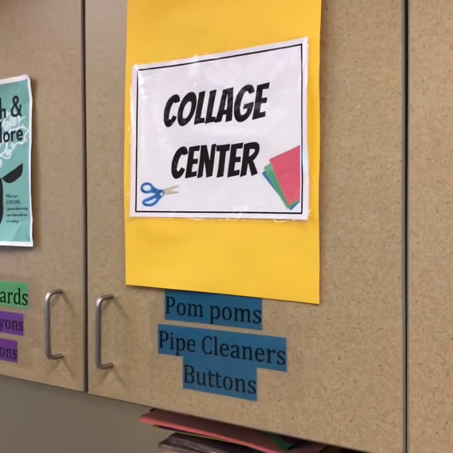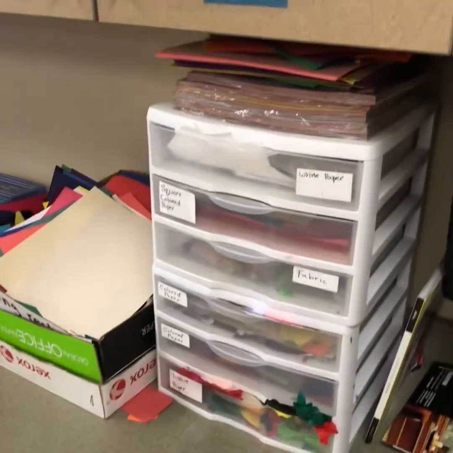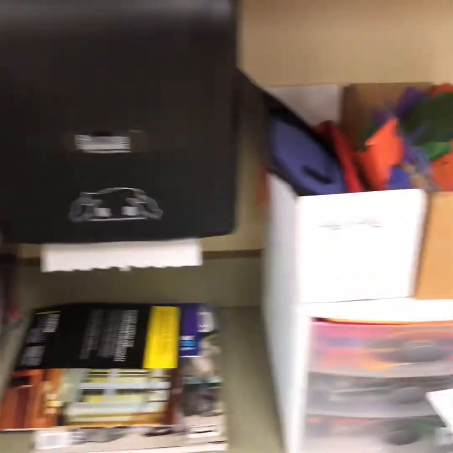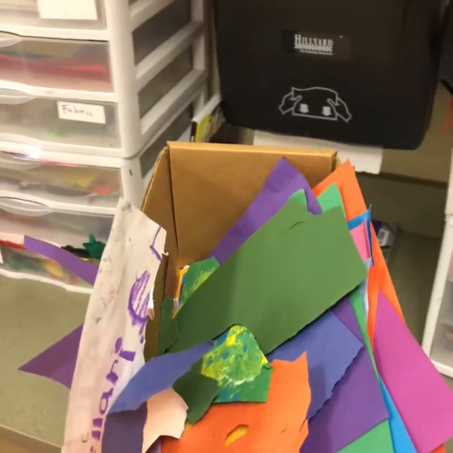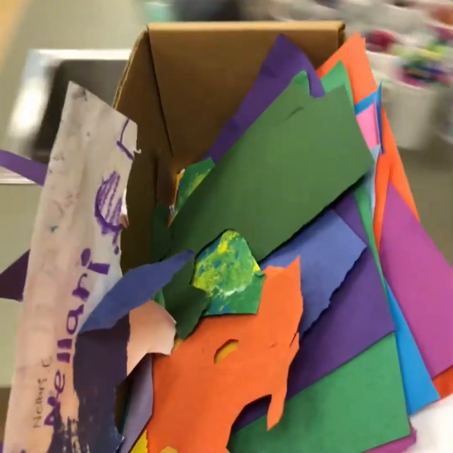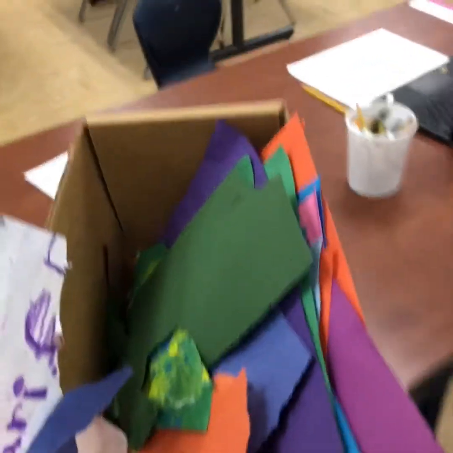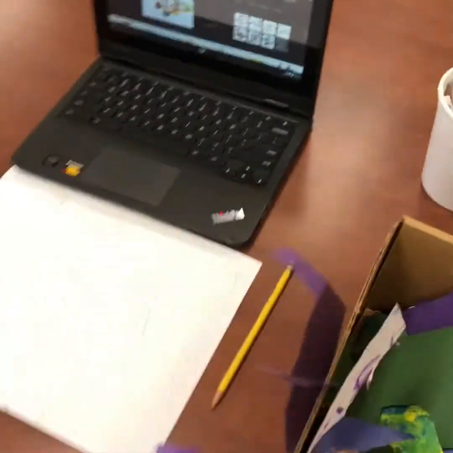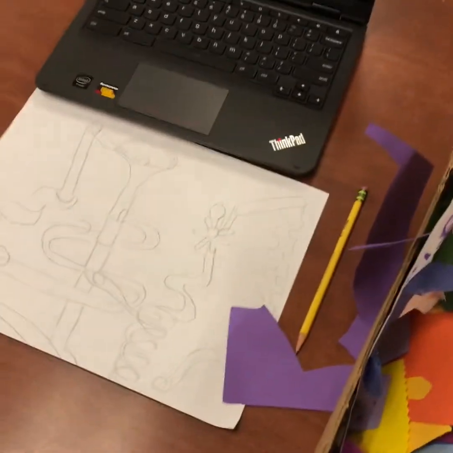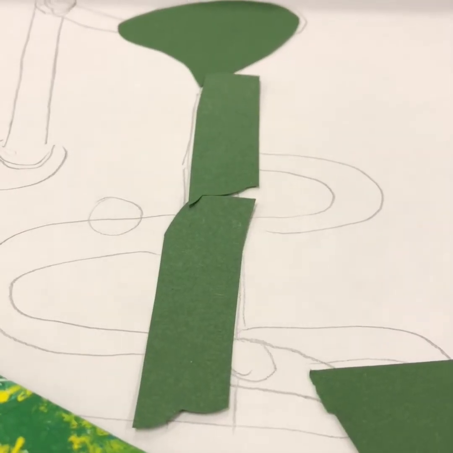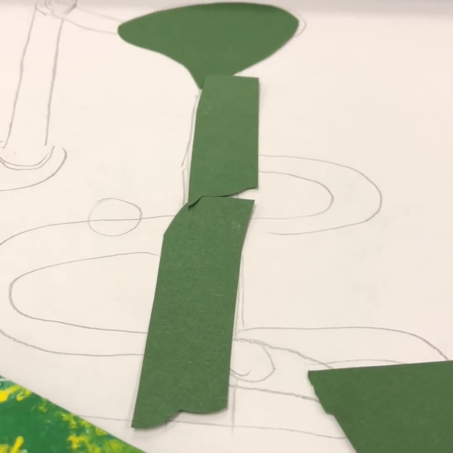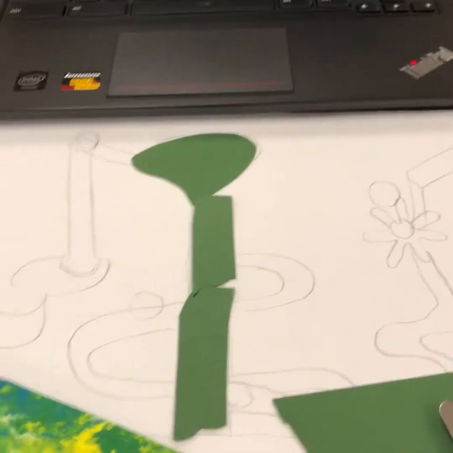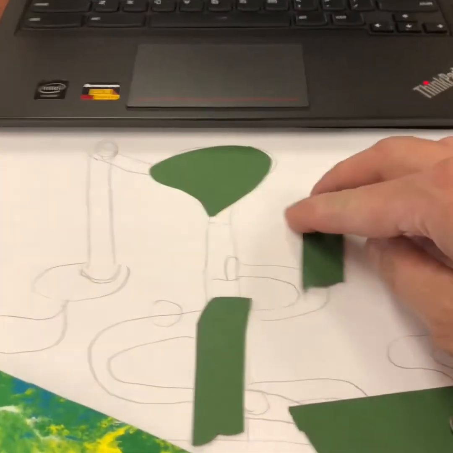Maybe I'm going to head to the collage area. I'm going to pick some different materials using paper or fabric or construction paper. I think I'm going to use some construction paper. I'm going to start that way. Then I could use oil pastels, or I could use paint and continue on with my final artwork. So I decided to use collage to start my project. I'm cutting out shapes, and even if the shapes don't look exactly like my drawing, that's okay.